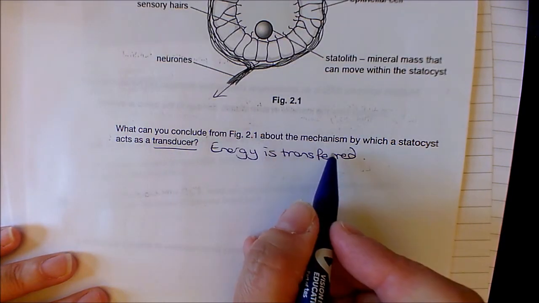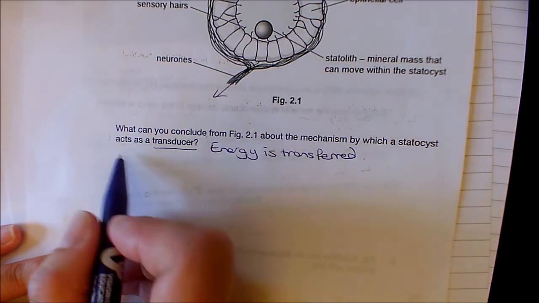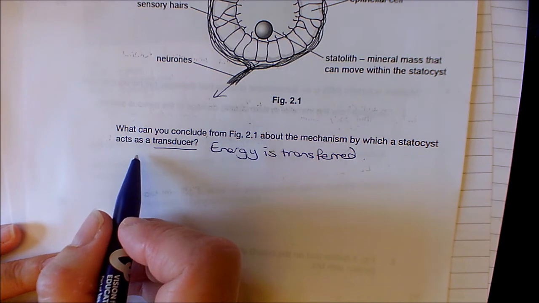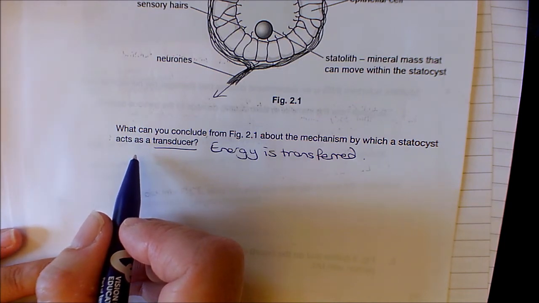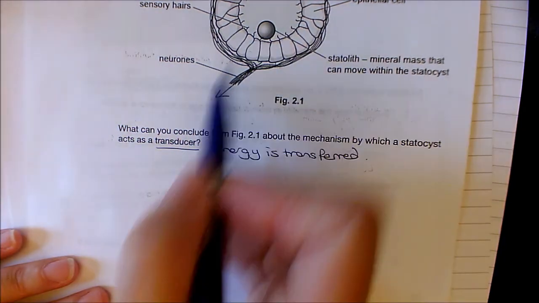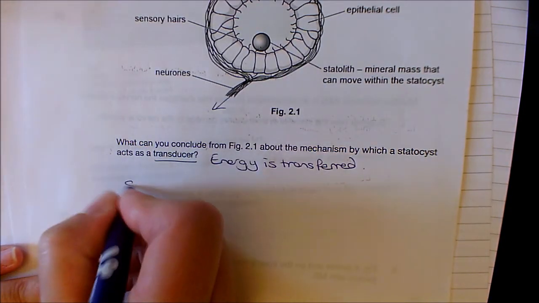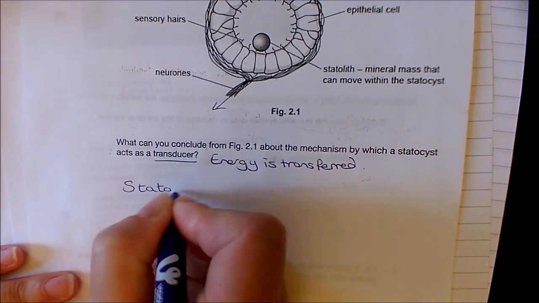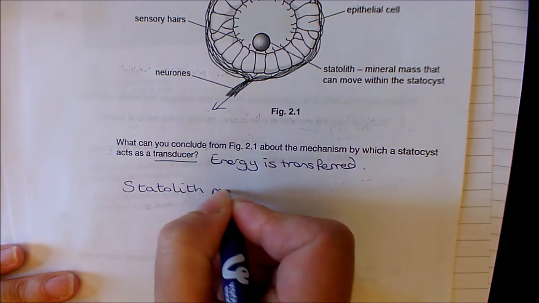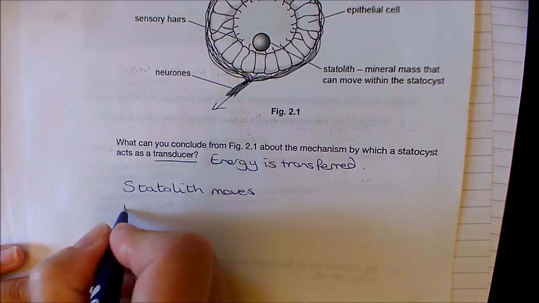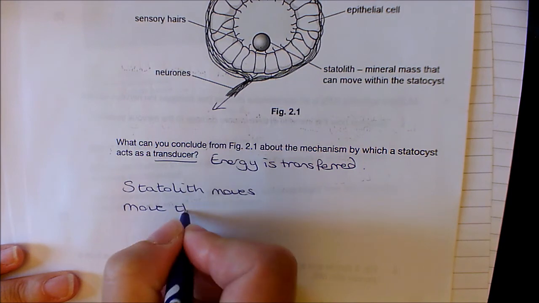So what can you conclude about the mechanism by which the statocyst acts as a transducer? Okay, so what's happening in terms of energy here? The first thing is that the statolith is going to move, and it's going to move the hairs.